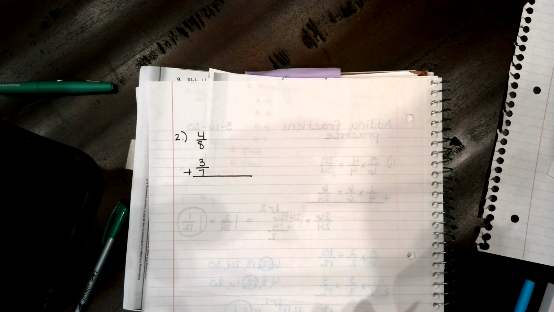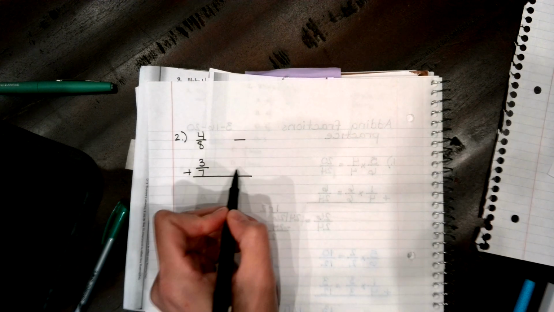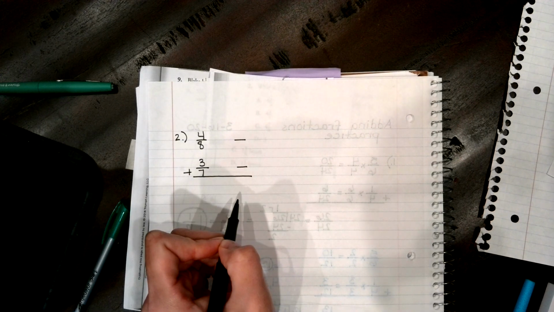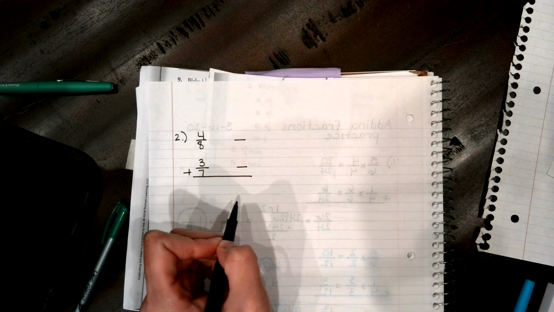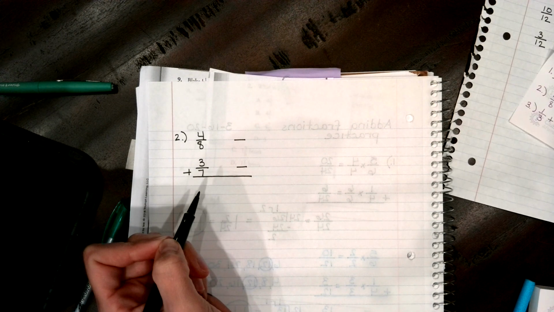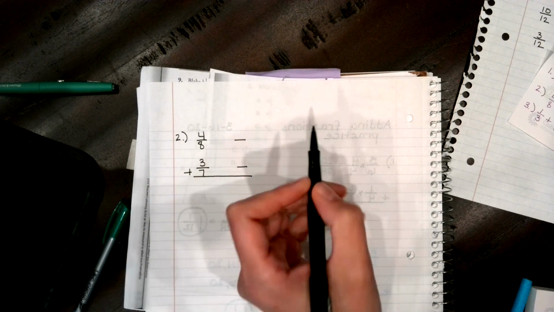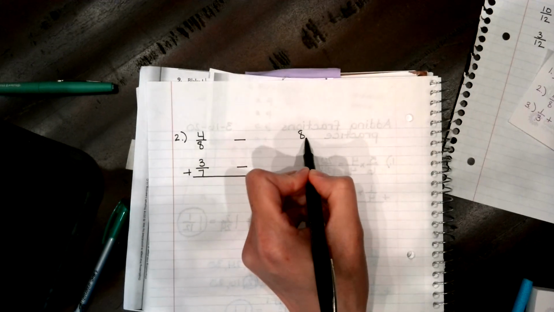All right, so 8 times 7. Let me try to think in my head real quick if there's a number that's common besides doing 8 times 7. No, there isn't, I don't think. I don't know. I'm going to do it on the side because now I'm curious.